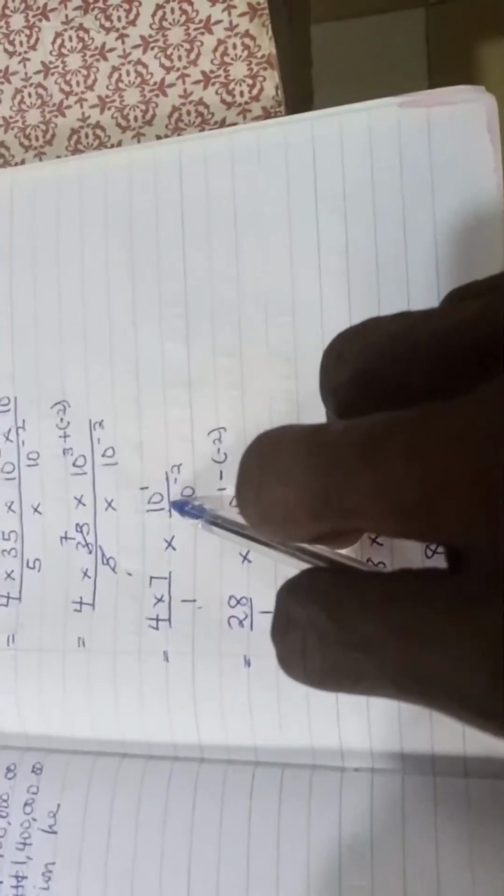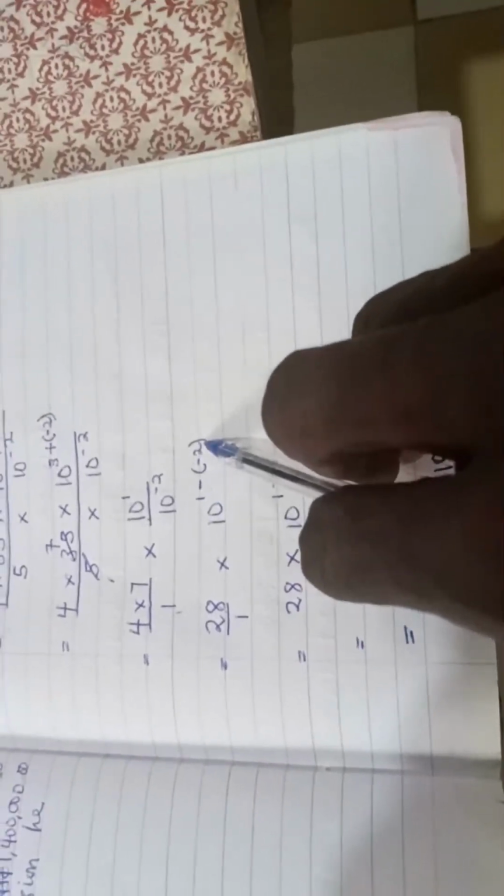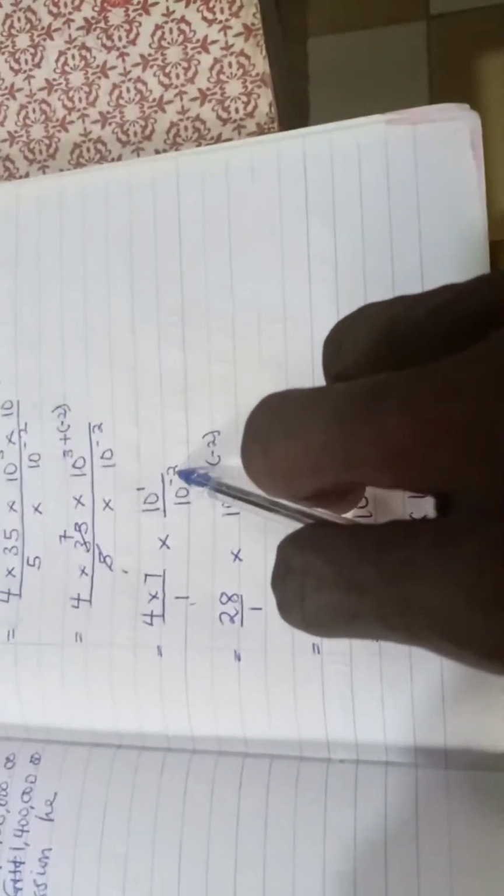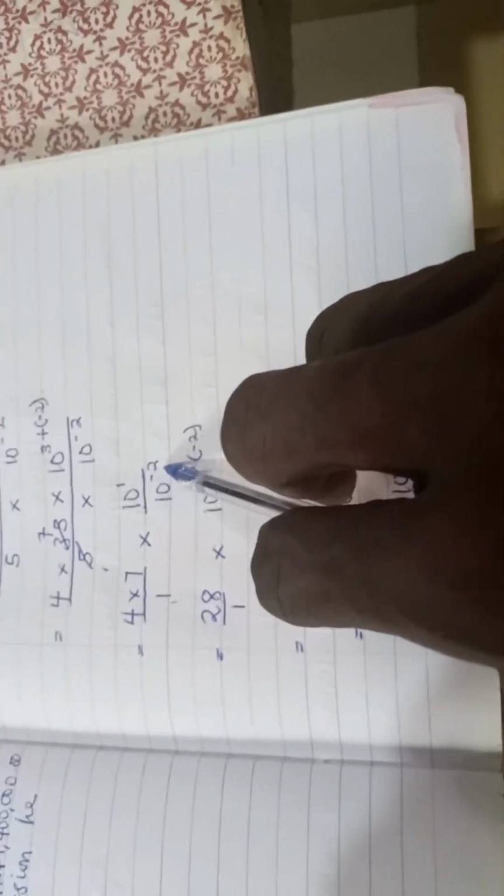So we have 1 being the power here and negative 2 being the power here. So we now have 1 minus negative 2. Do remember that the power here has a negative. So if the power here has a negative, then we are going to have negative meeting negative, which will change to positive.